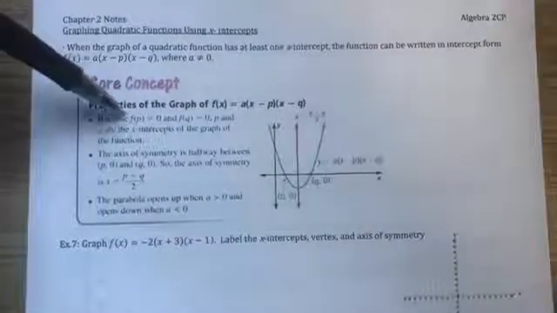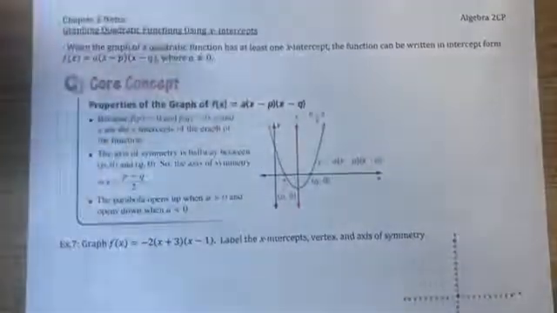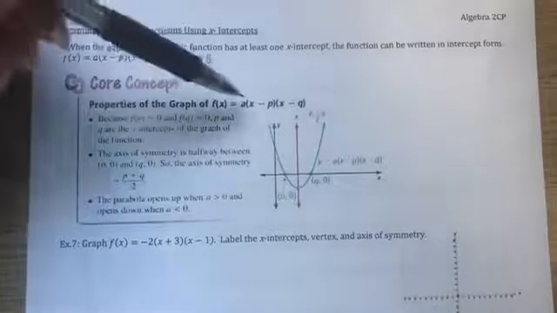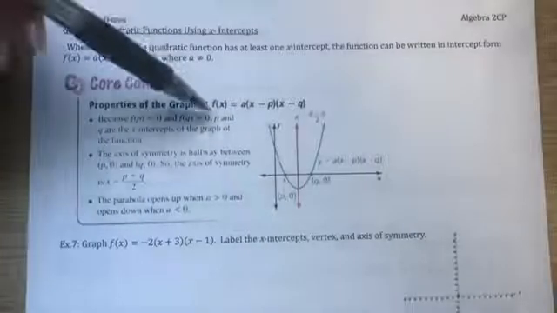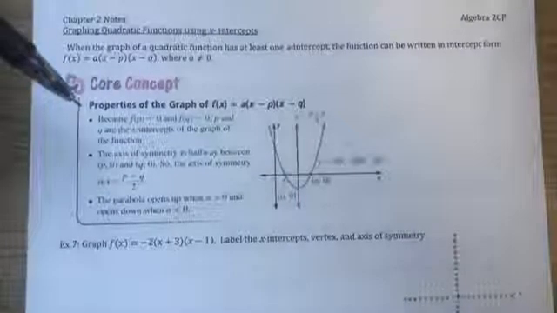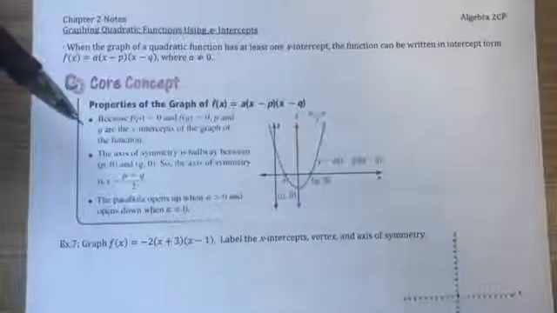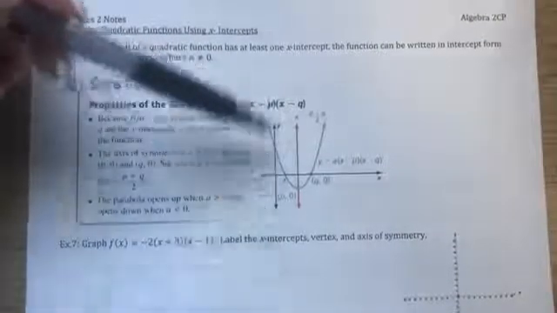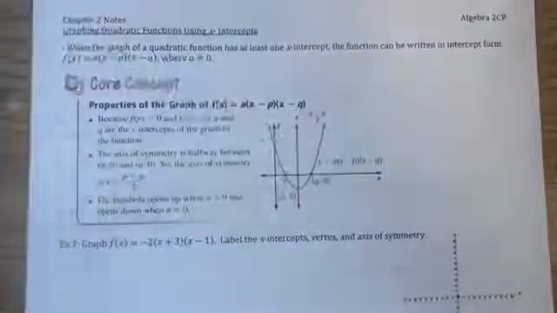Because f of p, if I substitute p in for x, is 0, this factor would be 0, so everything multiplied by that would become 0. Same thing with f of q: if I substitute in whatever the q value is, this factor would become 0 and the whole function becomes 0. P and q are the x-intercepts of the graph of the function. The axis of symmetry is always halfway between p and q since it's symmetric. So the axis of symmetry is x equals p plus q divided by 2. A lot of the time, you could just look at the graph and tell what the axis of symmetry is, because it's going to be perfectly in the middle of p and q.